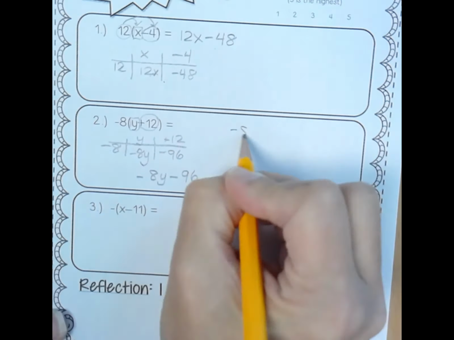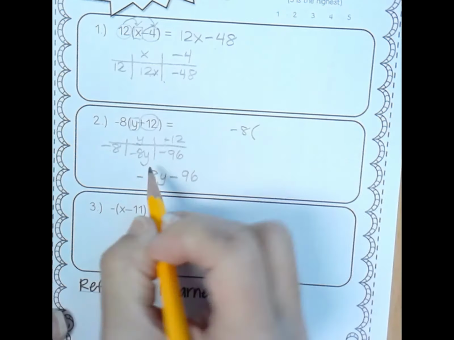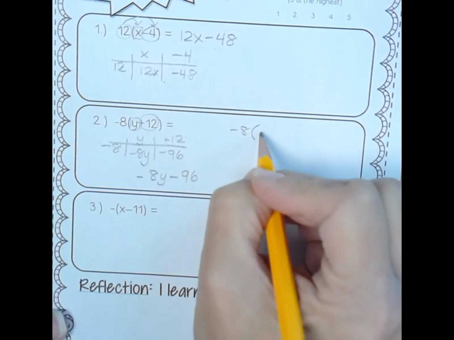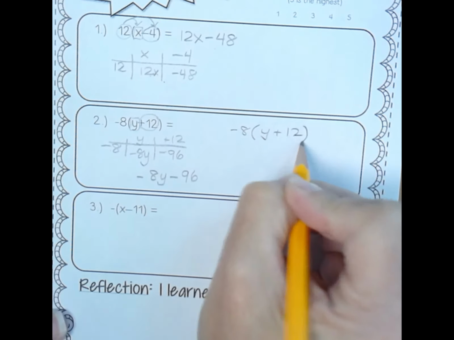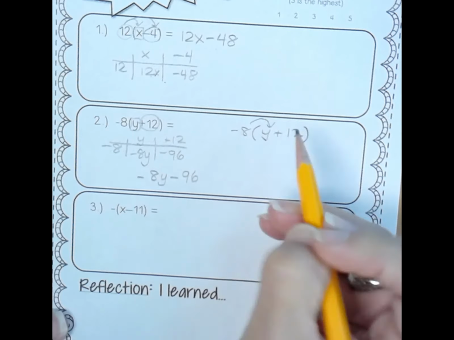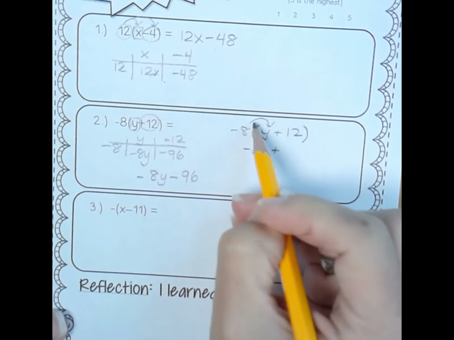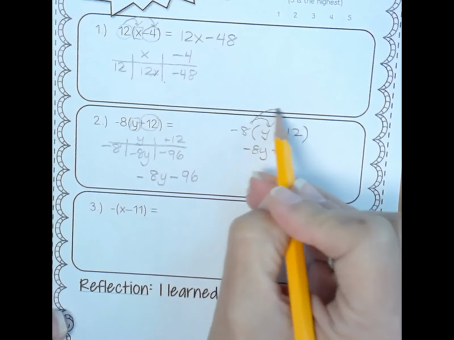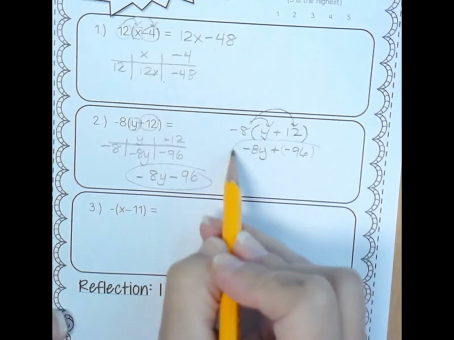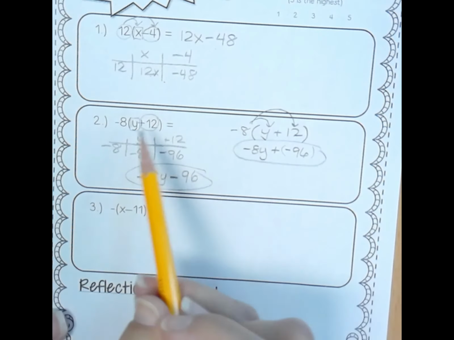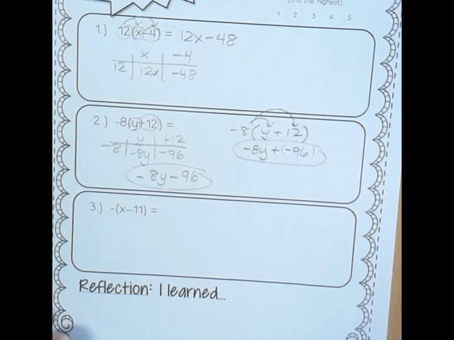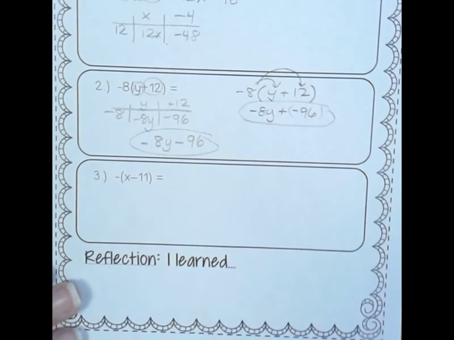Okay, so let's look at that without the multiplication chart here. If we were doing it this way, negative 8 times y is negative 8y plus negative 8 times 12, which is negative 96. All right, so those are equivalent, but just to help you with the negatives, let's look at the last example.